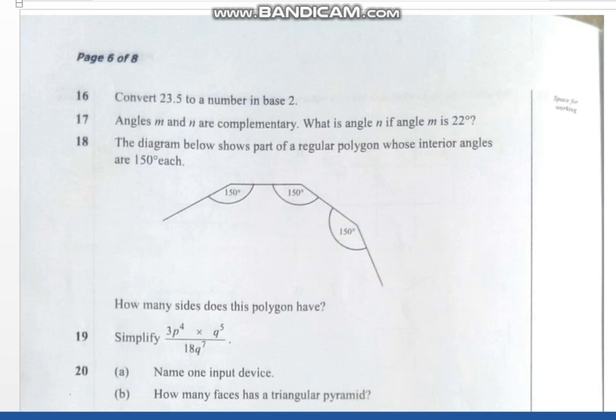So question 16 reads, convert 23.5 to a number in base 2. This question involves just two operations, that is division and multiplication. Division will apply to the whole number part, which is 23. Then multiplication will apply to the decimal part, which is 0.5. So we start with 23 divided by 2.